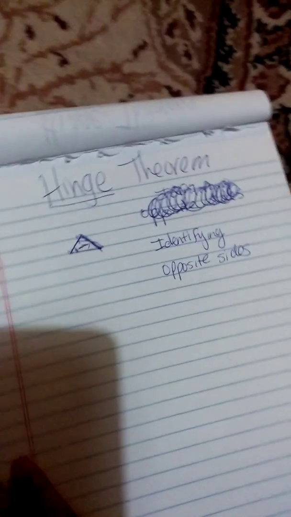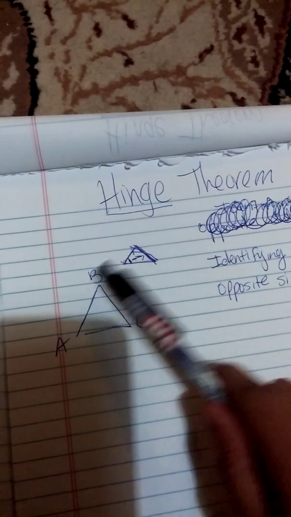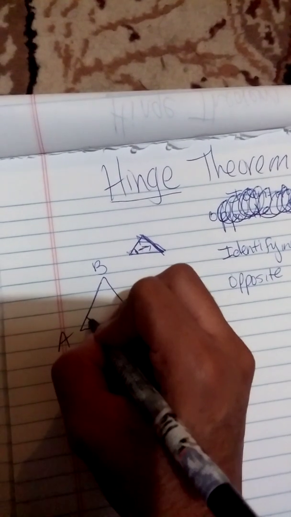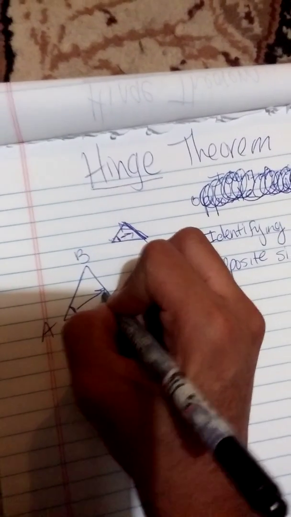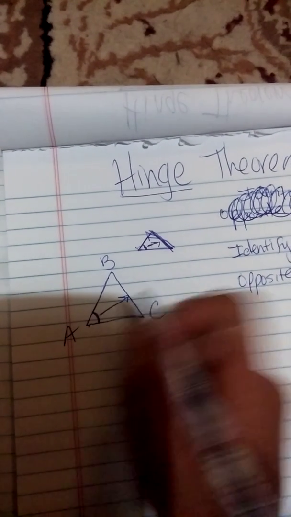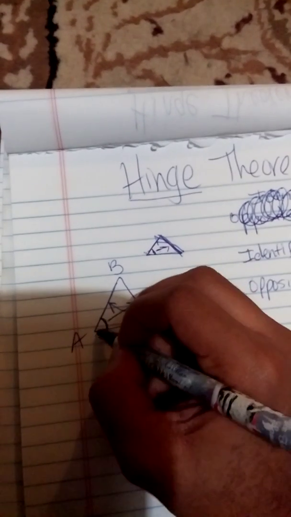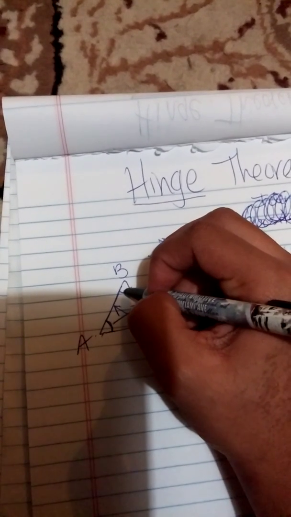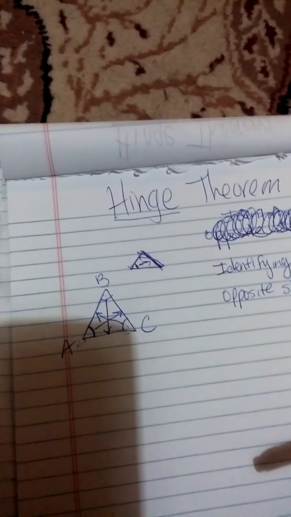Okay, so how do we identify opposite sides of a triangle? Let's say we have triangle ABC. Now I want to know which one of these sides is opposite angle A. So if we're talking about angle A, let's start there. All you're going to do is draw an arrow, and wherever that arrow meets is the side that's opposite that angle. So same thing for C. Start at C, draw an arrow out. AB is opposite angle C. And there's angle B, draw an arrow out. AC is opposite angle B.